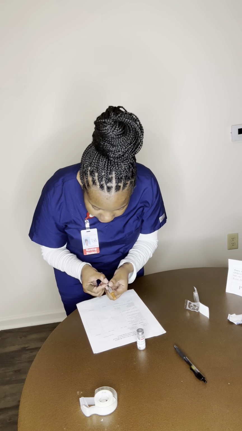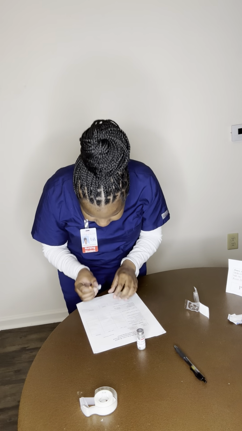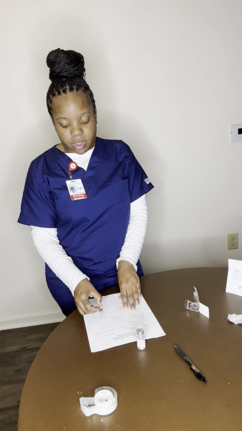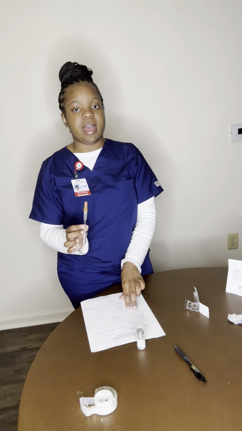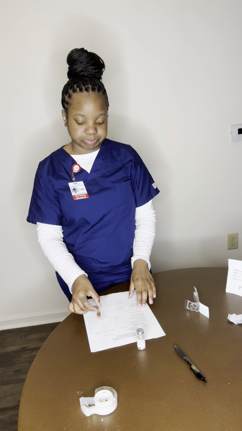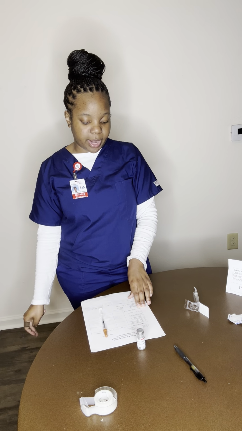And I do have 0.5 milliliters in my syringe. So now I am going to move on. Normally I would have another nurse check my calculations and verify that I have enough solution in my syringe. So now I'm going to move on to the right time.